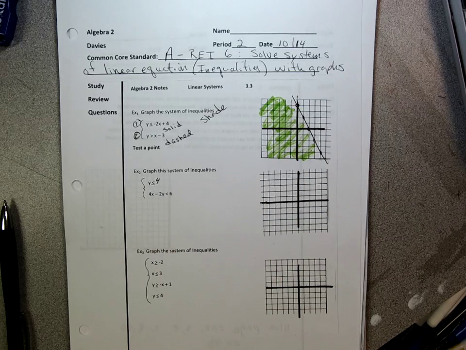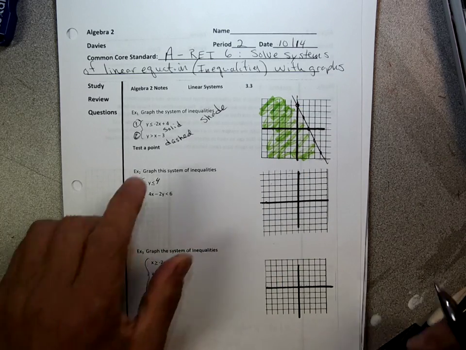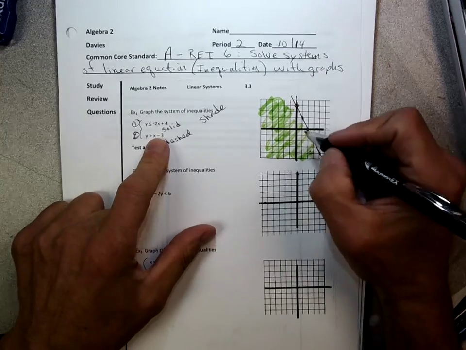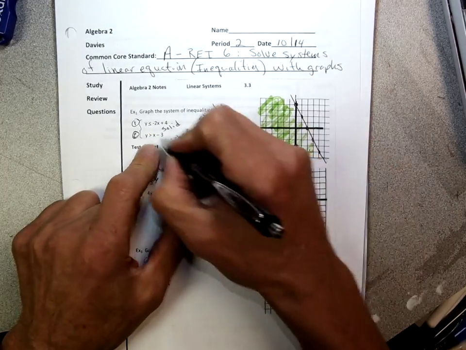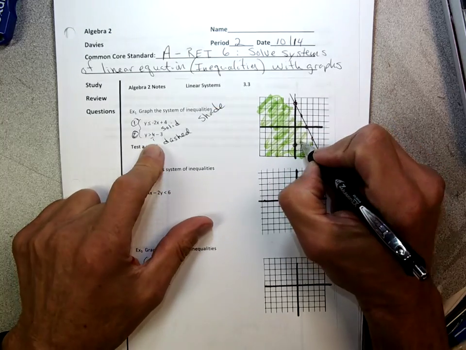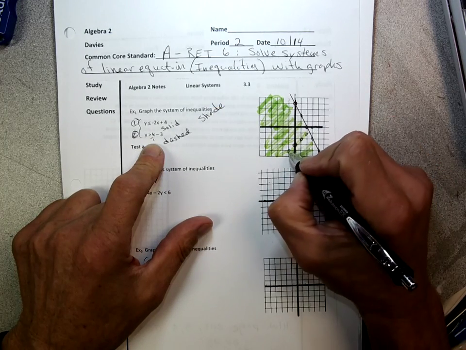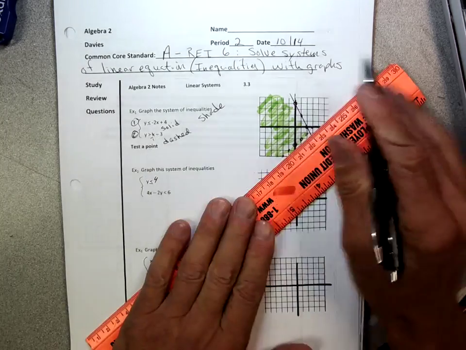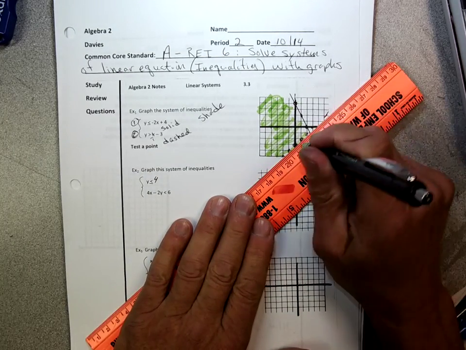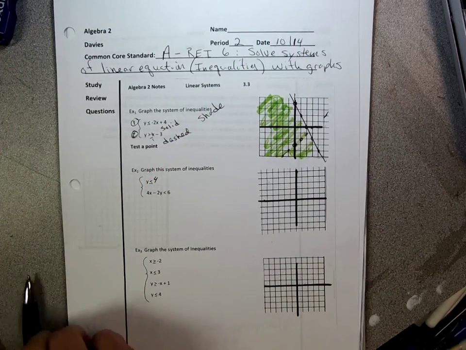Now if we graph the second graph, we should have some overlap. Okay, start at -3. We're going to go up 1 over 1, up 1 over 1, up 1 over 1. Okay, and I'm going to make it a dashed line because there is no equal sign. So here we go. Now, let's read this carefully.